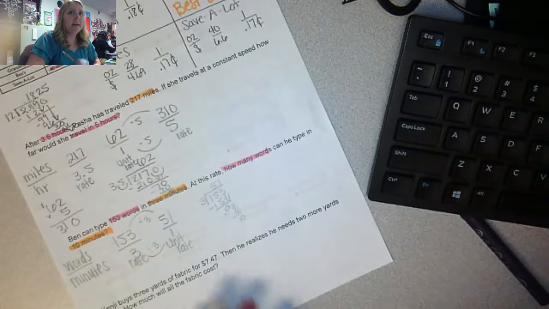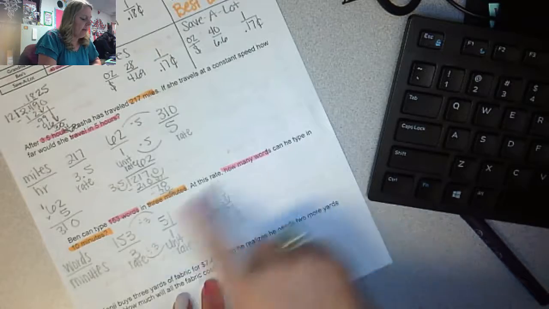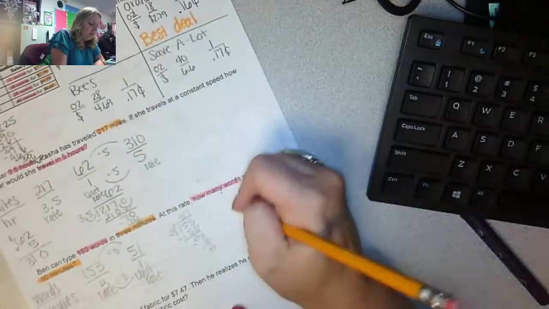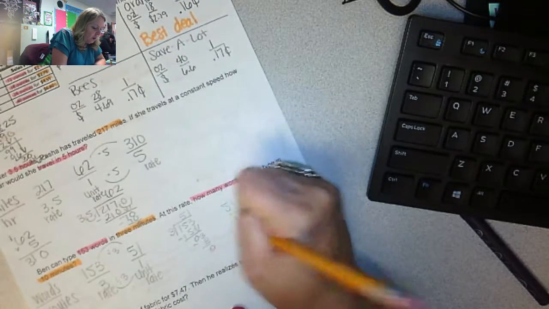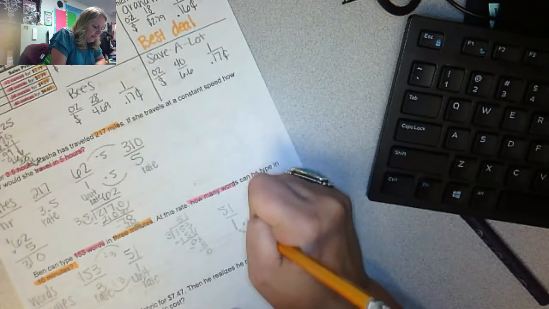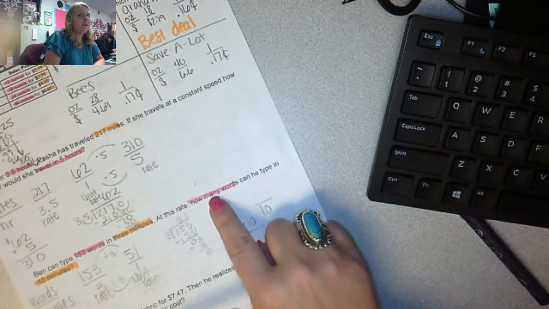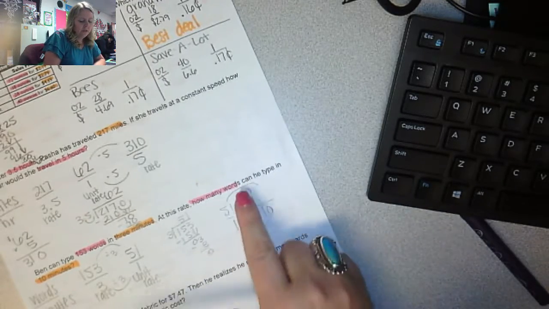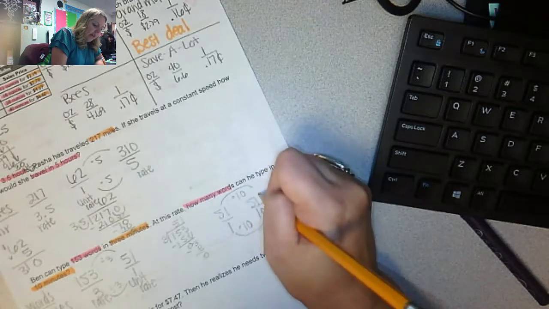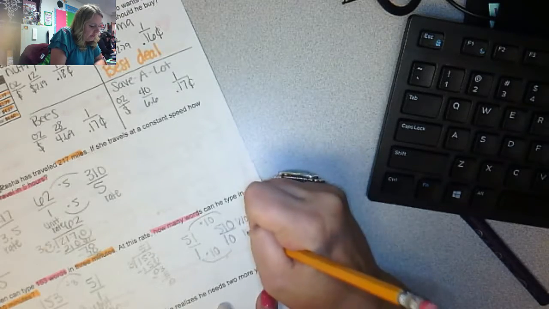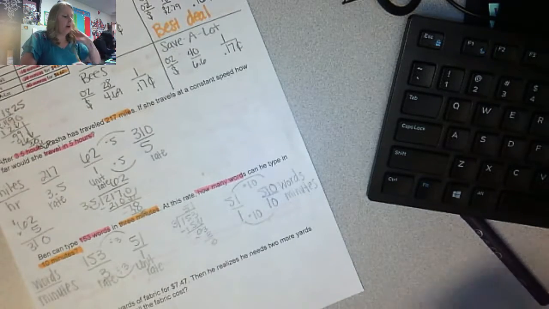But if you go back to the question, it says how many words can he type in 10 minutes. So you have to change your denominator now to a 10. So I have 51 over 1. My goal is to change the minutes to a 10. To get from 1 to 10, you multiply by 10. Whatever you do to the minutes, you also have to do to the words. So I'm going to do 51 times 10. So basically, I could just do 51 times 1, which gives me 51, and then I add the 0. So this person can type 510 words in 10 minutes. I don't even think I can do that. So hooray for Ben.